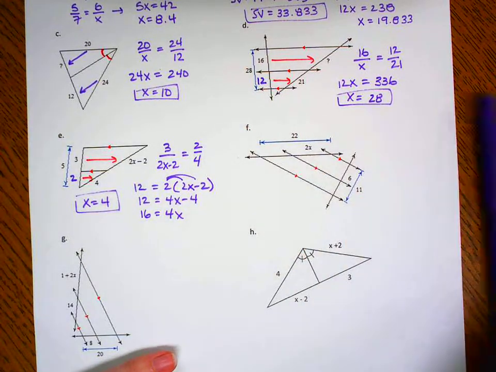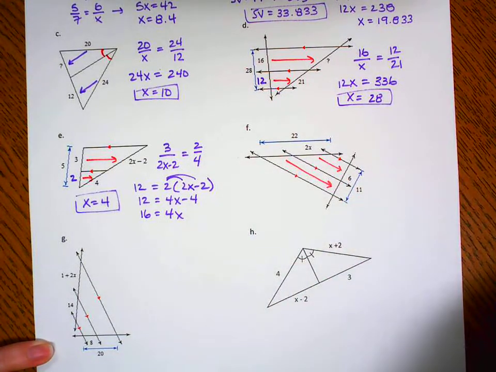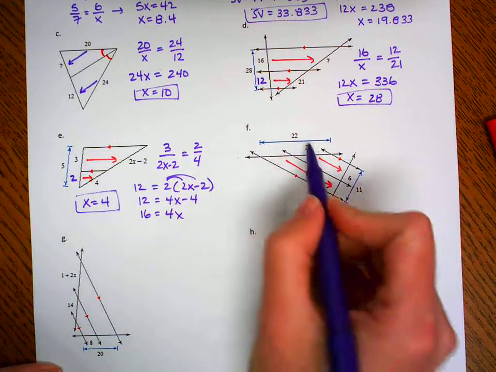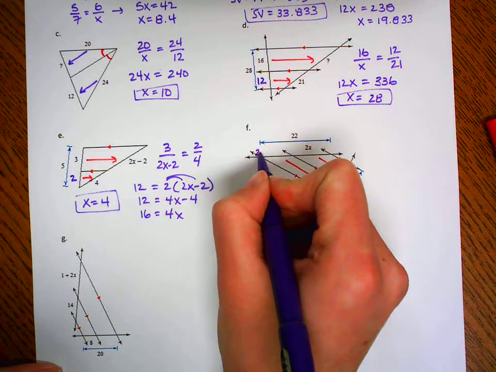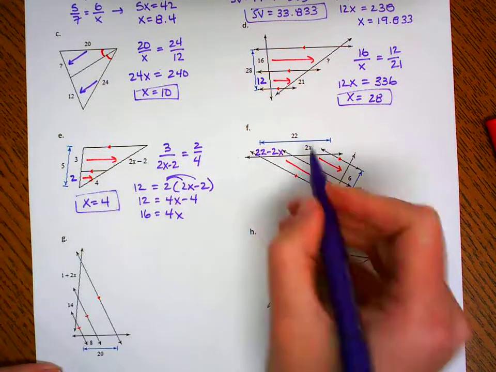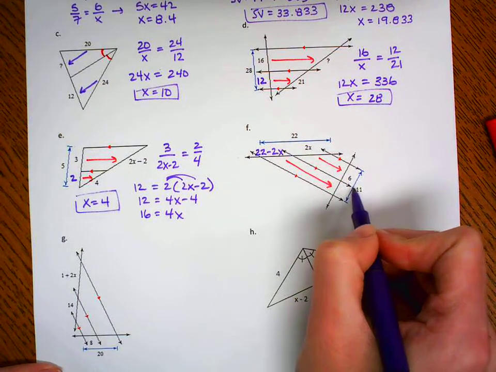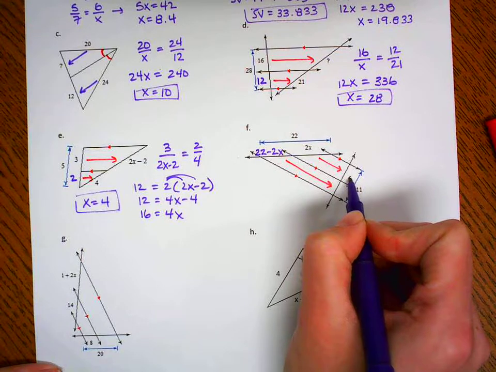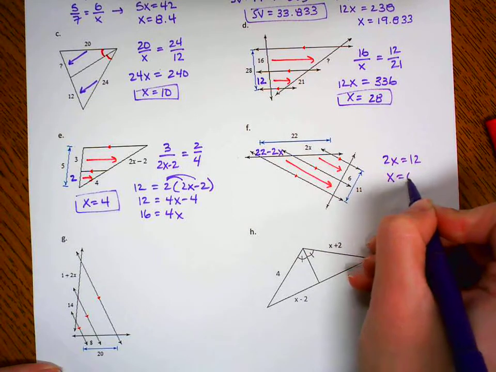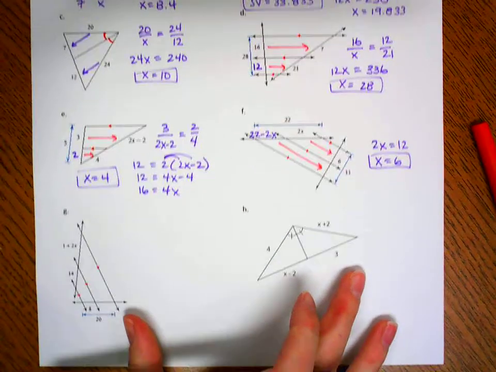Okay, let's keep going. I see those parallel lines. That means this over this equals this over this. This one's a little bit tricky. There's a couple ways you can do it. You can start by noticing, okay, if this is 22 and we've used up 2x, I have 22 minus 2x left over. But what I also notice is this whole thing has a length of 22. This whole thing has a length of 11. This is double this, which means this also needs to be double this. That means if this is 6, this will be 12. So x will equal 6. And I'm just going to leave it like that for now, but there's another key that's up on Blackboard. You can look at all of the work if you want to do it the long way.